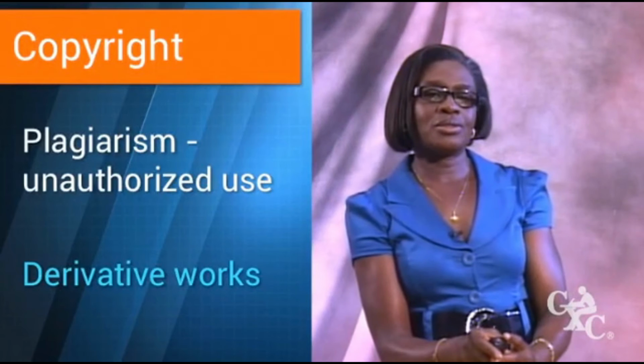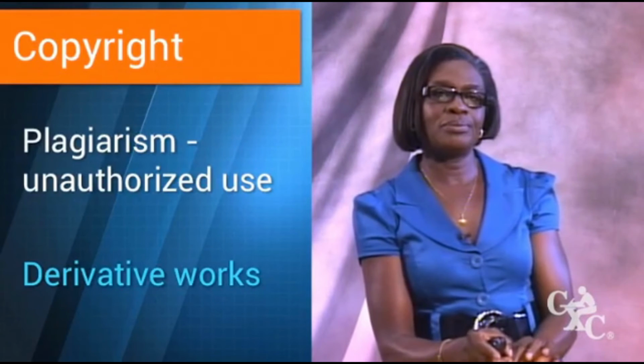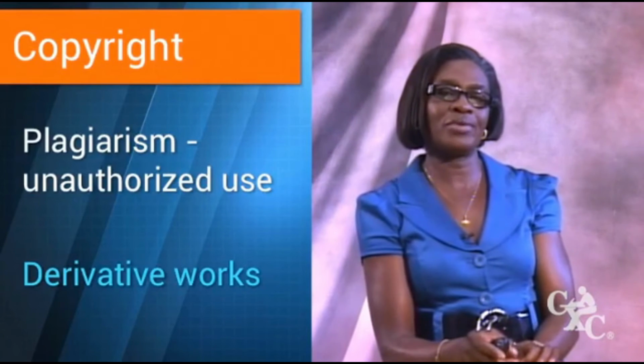We know that we're in an age where everything happens online. The internet is very pervasive. Everybody is doing things on the internet, and commerce has taken a quantum leap on the internet. Now, the whole question and issue of copyright can impact how e-commerce itself evolves. What laws are there to protect persons and how persons can transact online? Copyright leads to certain issues such as plagiarism, unauthorized use, and derivative works.